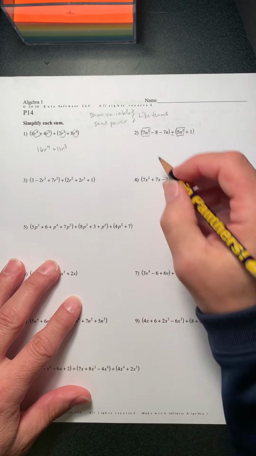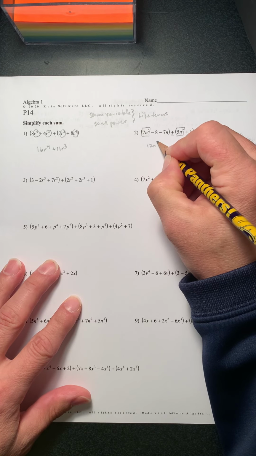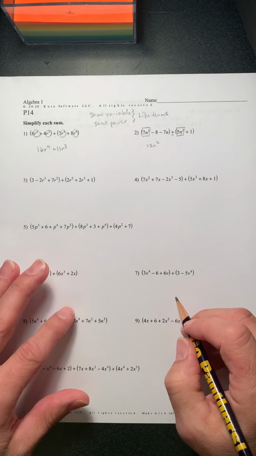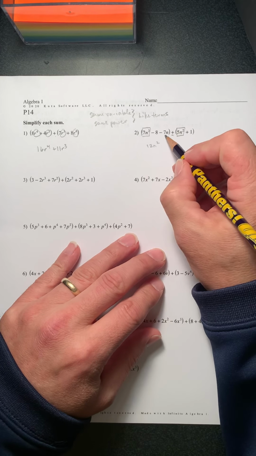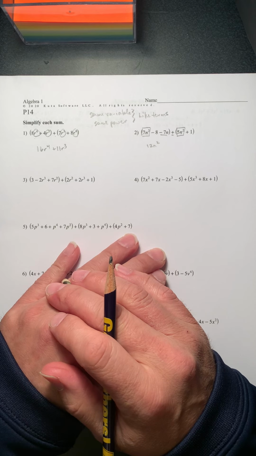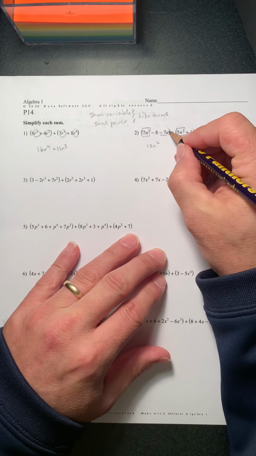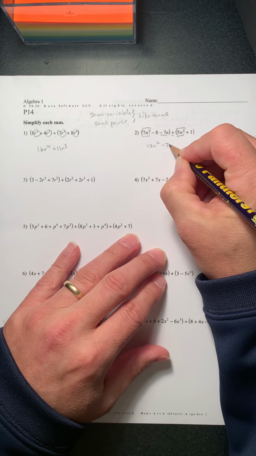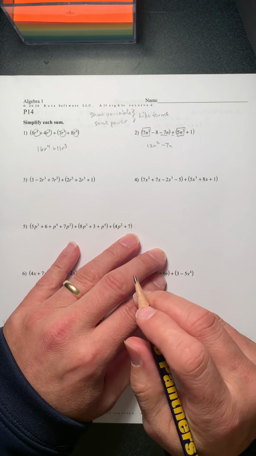5n to the 2nd power. Those guys together make 12n to the 2nd power. The next largest exponent on a variable is just an exponent of 1. Negative 7n has an exponent of 1 on it. It doesn't have anything to combine with, so we're going to include that.